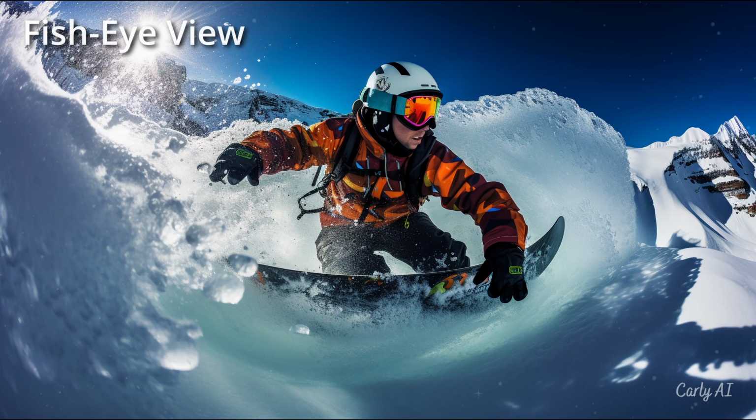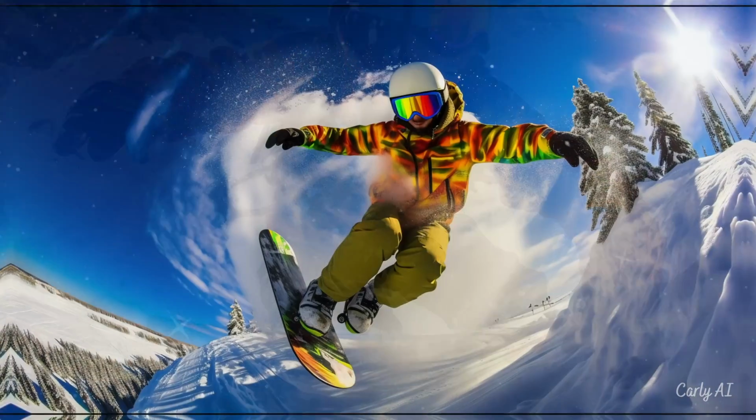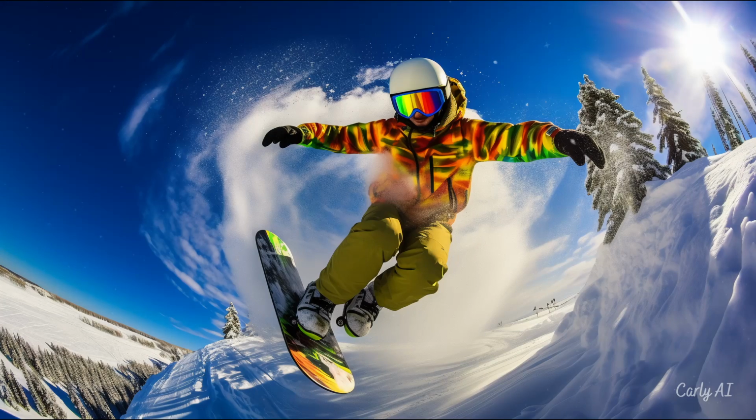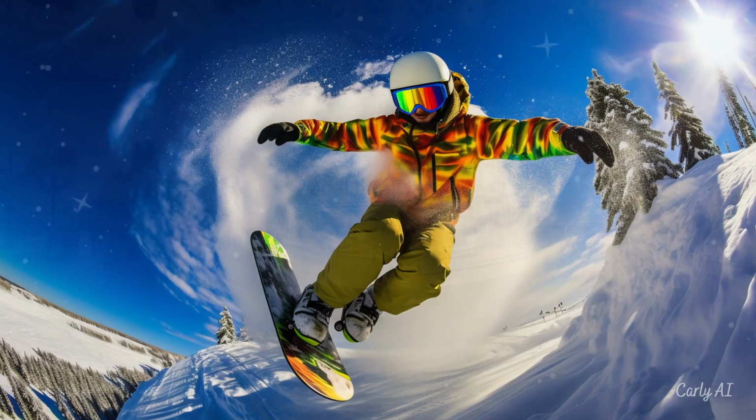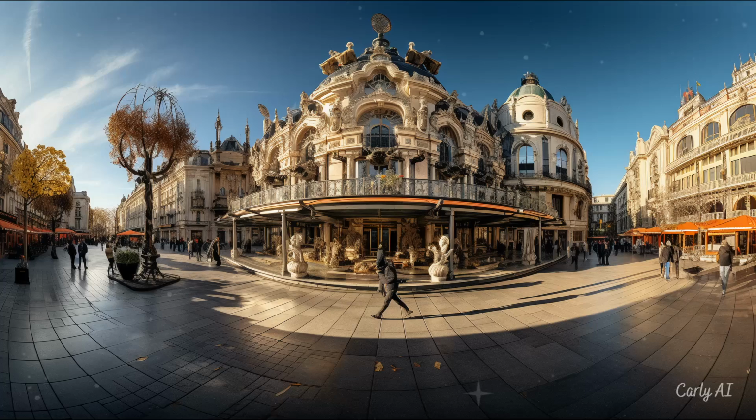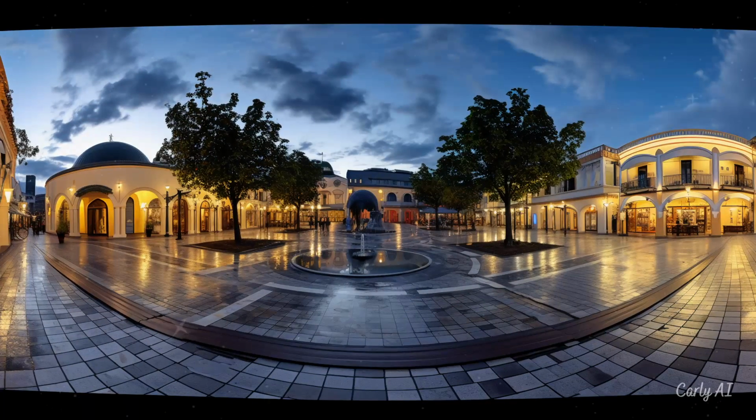Fish-eye view. The fish-eye view creates a spherical or distorted image that adds a unique and dynamic perspective. Try it for sports, or for shots of public spaces.